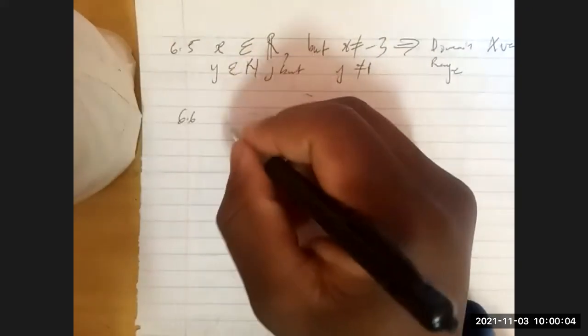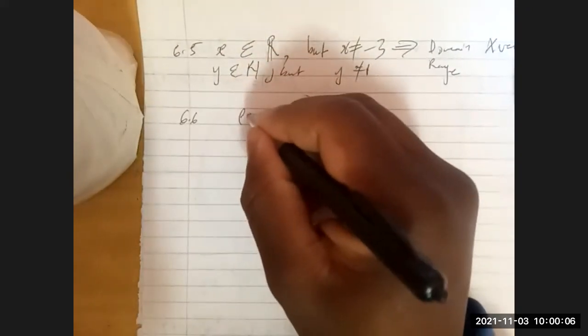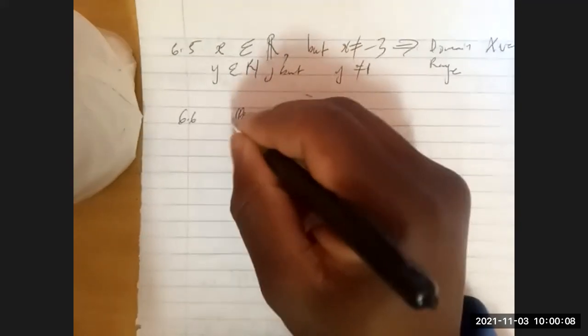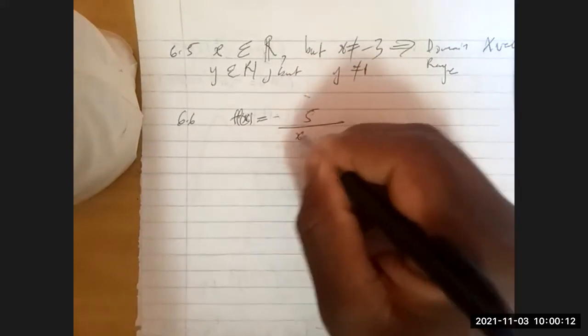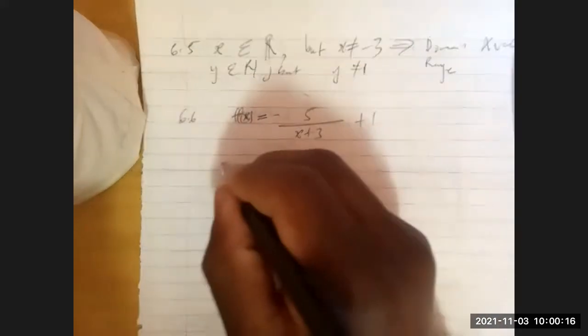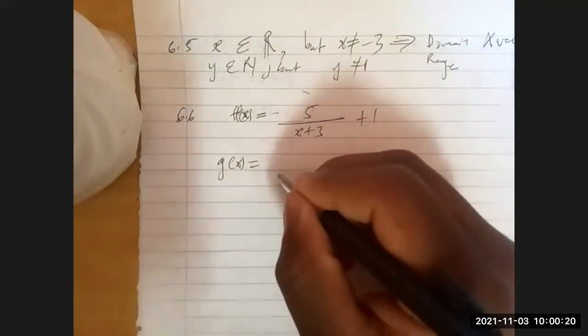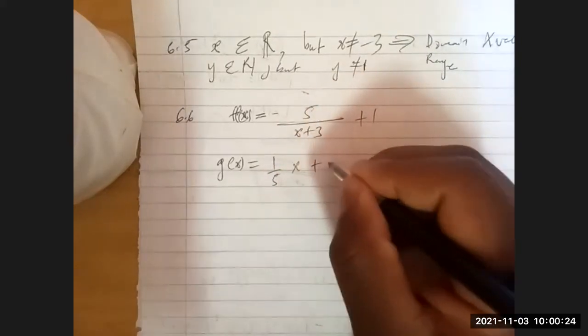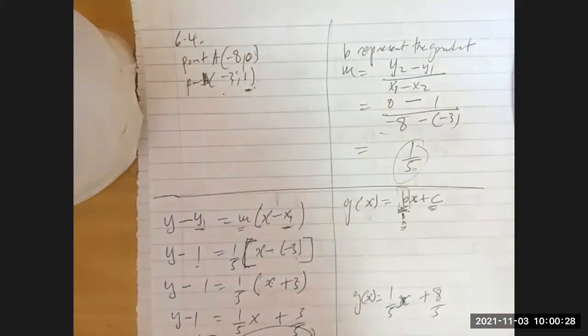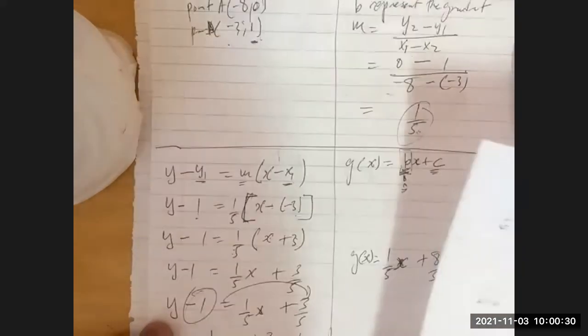So we have f of x, which is equal to 5 over x plus 3 plus 1. And then g of x is equal to what? We saw that g of x is equal to 1 over 5x plus 8 over 5, right?